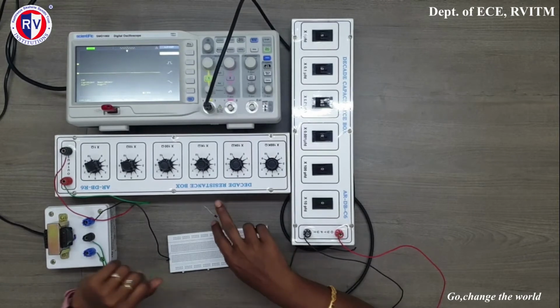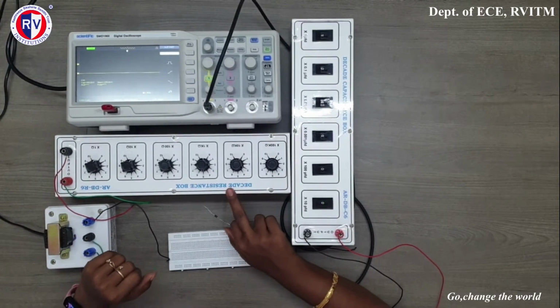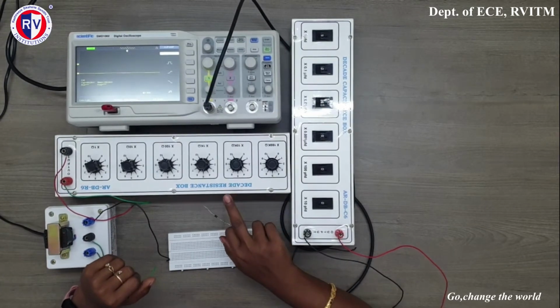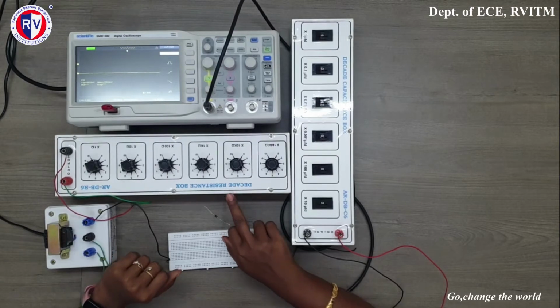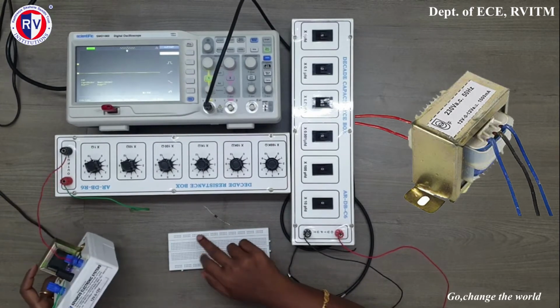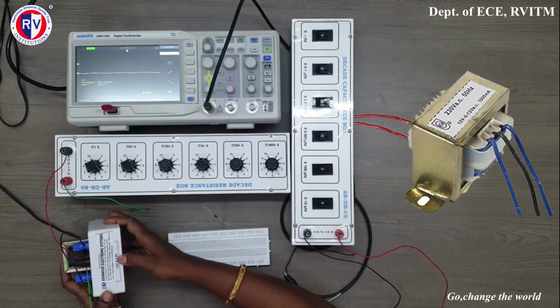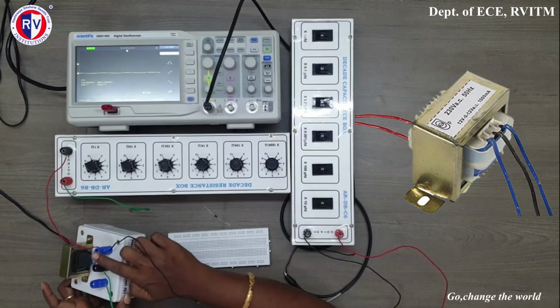Alright, and then I require a decade resistance box. This resistance box acts as a load, the output across which we need to take the readings. Then this is a transformer, which is rated, as you can see here, 12-0-12. That means it has 3 tappings here. Can you see 3 knobs?